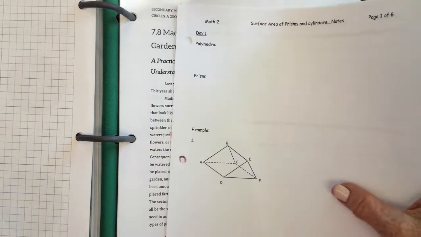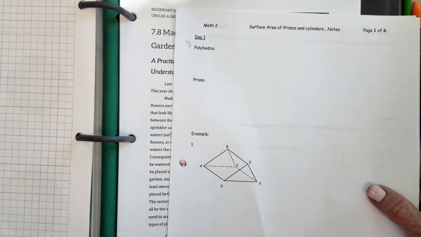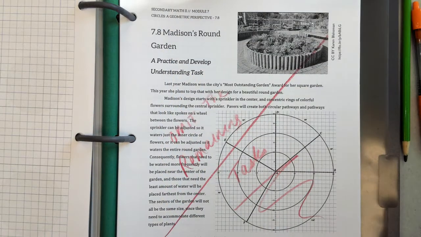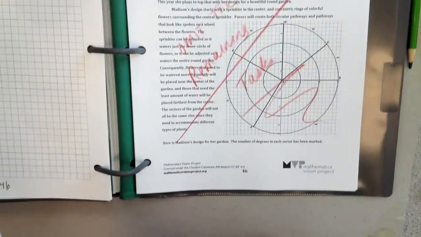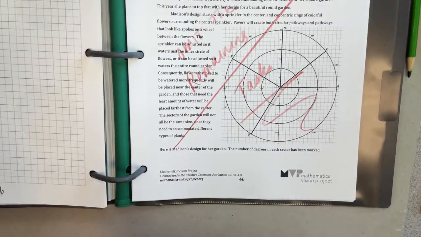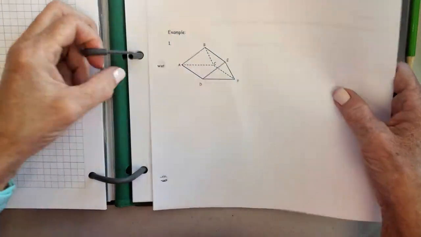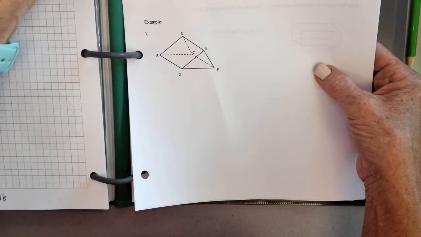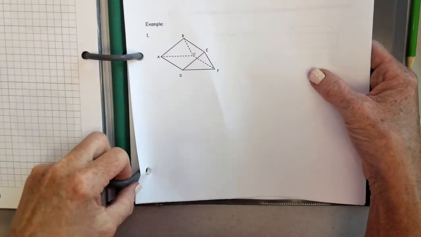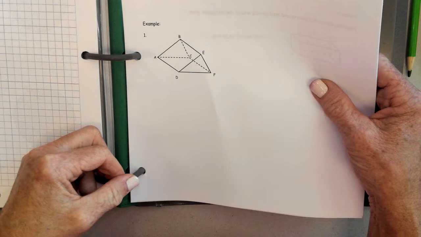I would like you to take the notes that you picked up in class on Friday and put them right here, right in front of that. So right before page 46, put this new set of notes in. We are going to complete this day 1 up here, pages 1, 2, and 3.